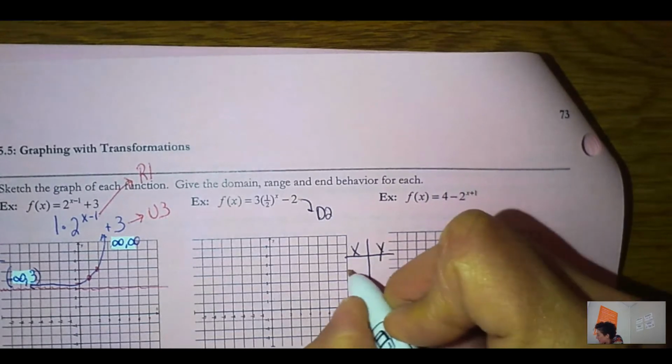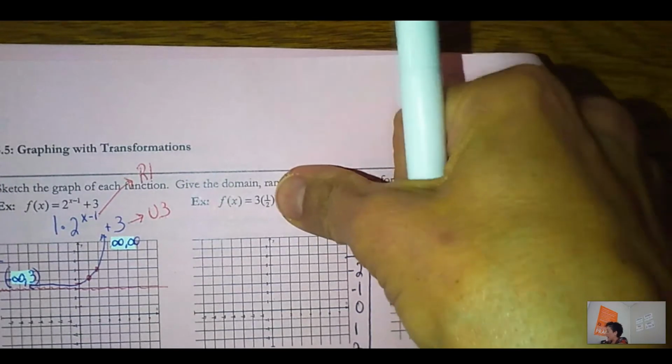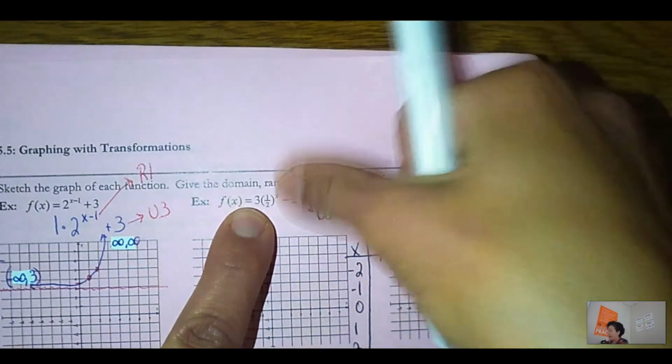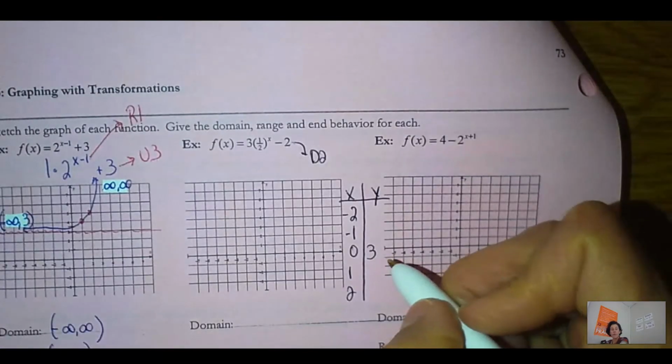Let's see, so -2, -1, 0, 1, and 2. And again, my y-intercept is 3, so that's where I will begin. And then I'm just going to start multiplying by half. So 3 times a half.